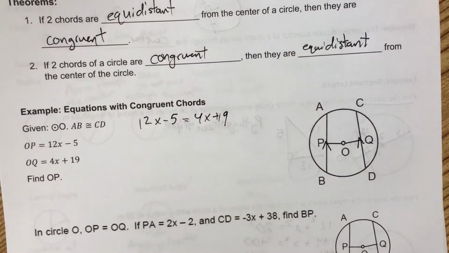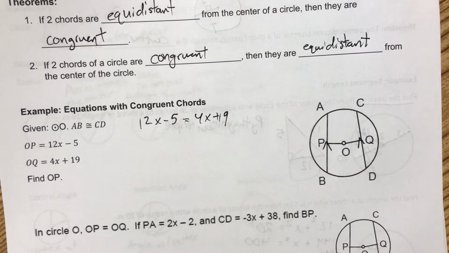I'm so sorry about the jiggly camera, guys. I'm trying everything to stabilize it, but my camera is just attached to the table that I write my notes on, so it's kind of jiggly.